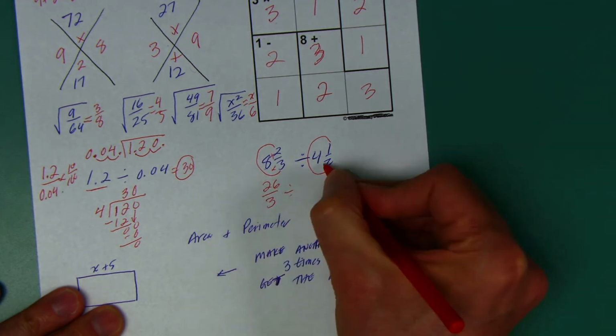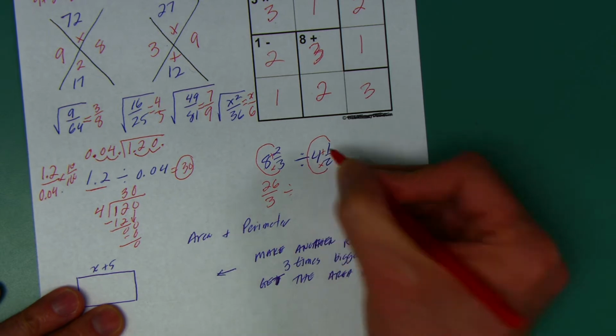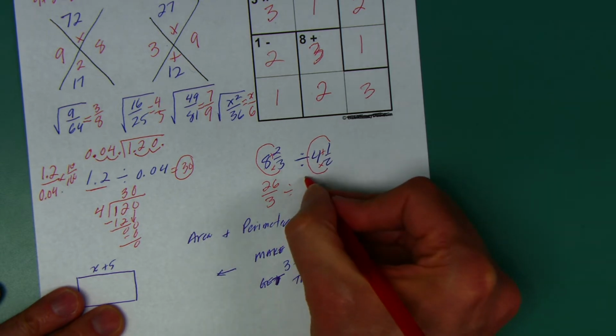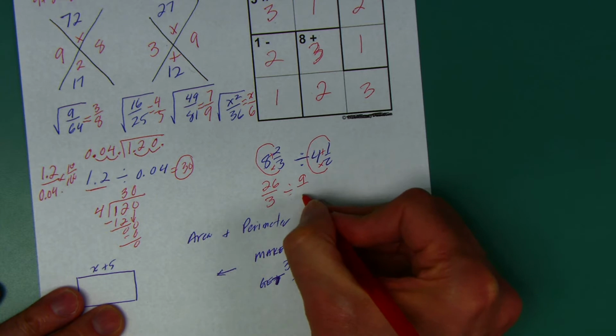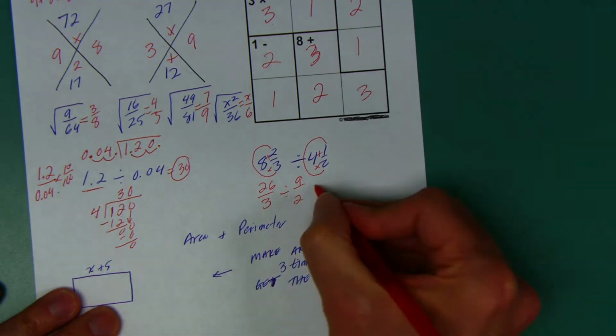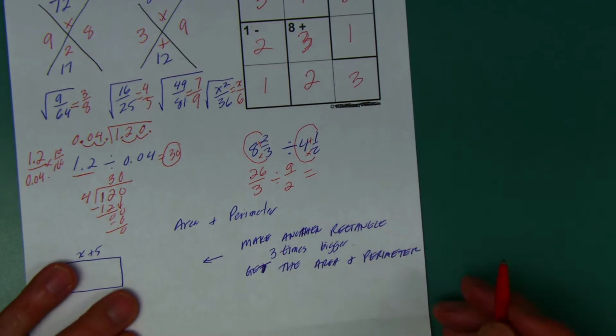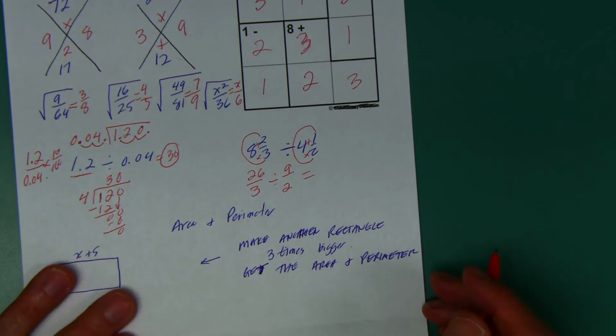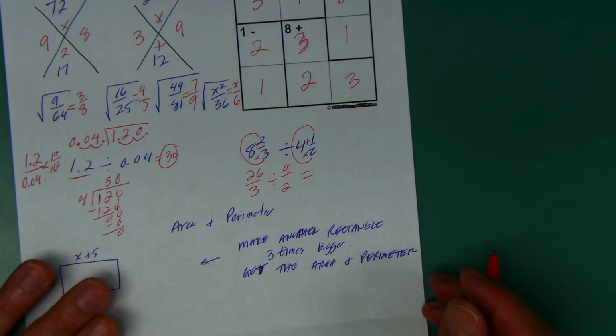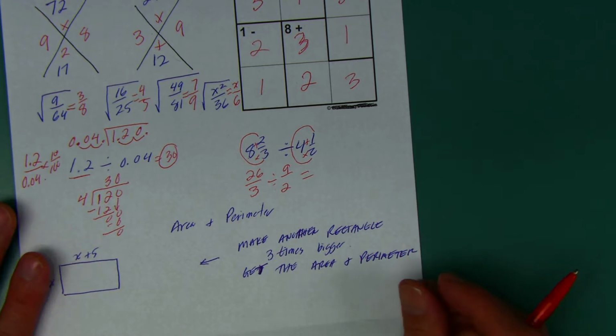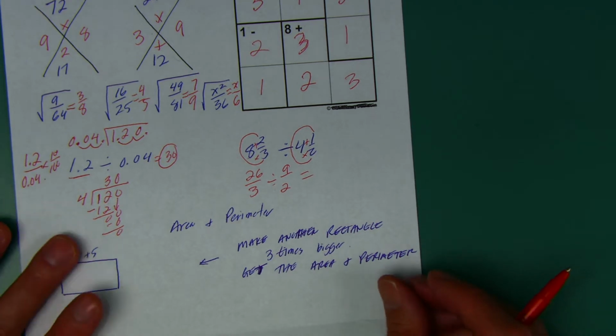Okay, 4 times 2 is 8, plus 1 is 9, and that goes over 2. Now, what did Miss Nortz teach us? Well, you can say it like an 8th grader, which is much less fun. Don't just act like 8th graders because you want to.